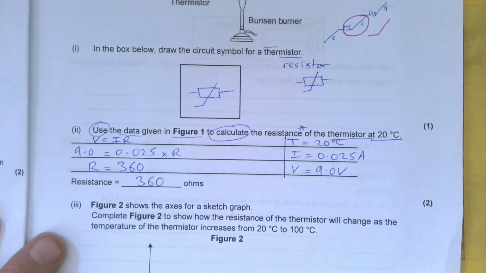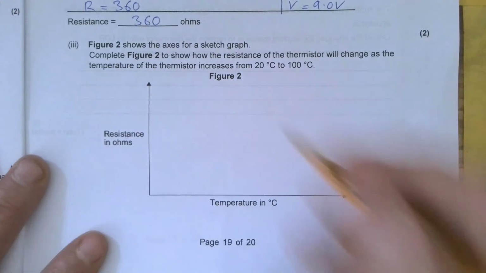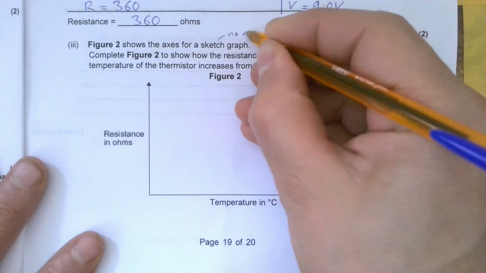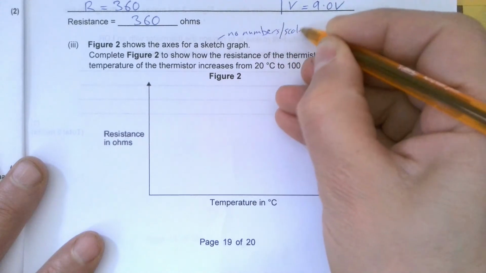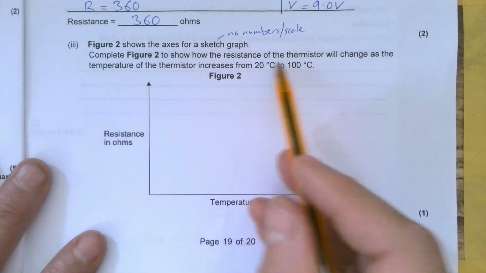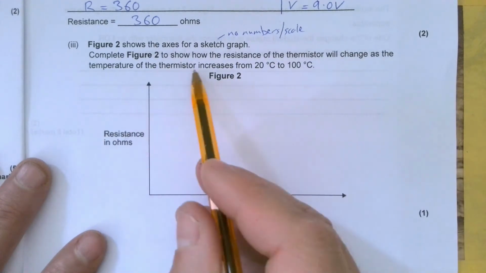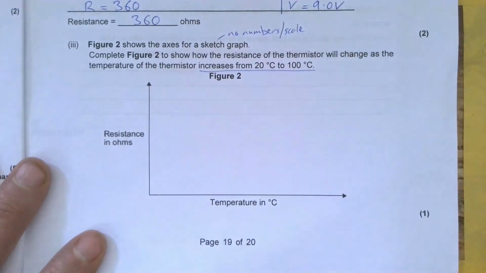ohms. Figure 2 shows the axes for a sketch graph. Okay, so sketch means no numbers. You don't have to put numbers or a scale for a sketch graph. Complete figure 2 to show how the resistance of the thermistor will change as temperature of the thermistor increases from 20 to 100 degrees C.